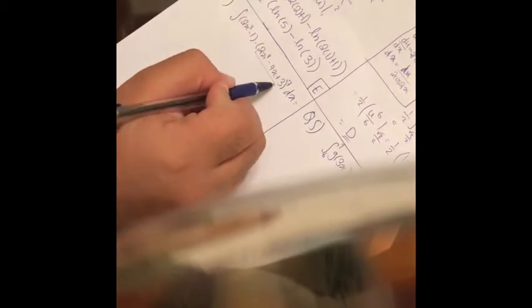Now let's go to the third question. Let's consider this one as u. So u is equal to 2x to the power 4 minus 4x plus 3. Du over dx is equal to 8x cubed minus 4. dx is equal to du over 8x cubed minus 4. Now let's substitute them easily.